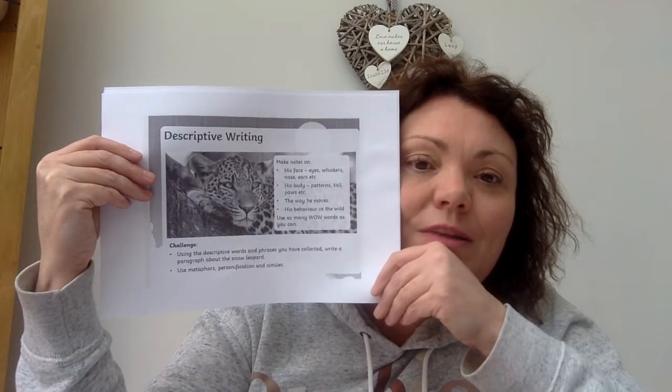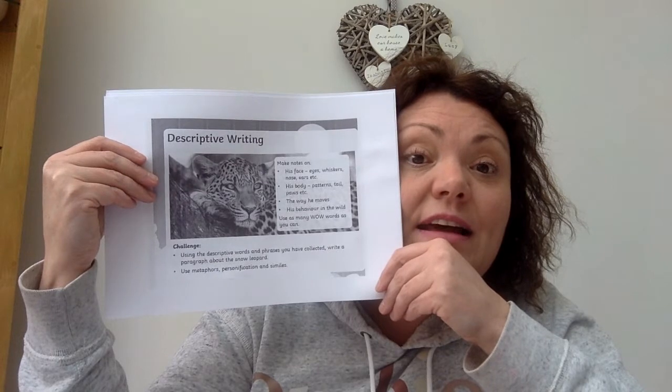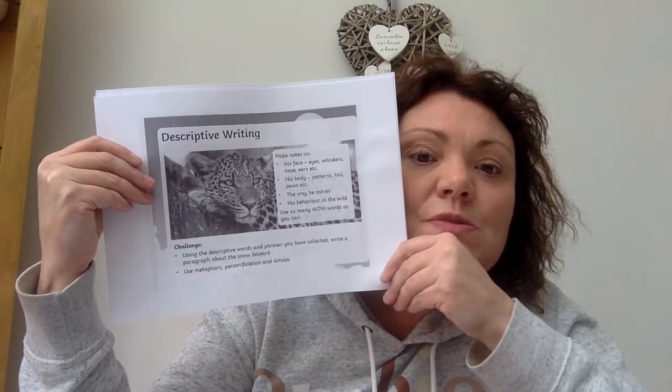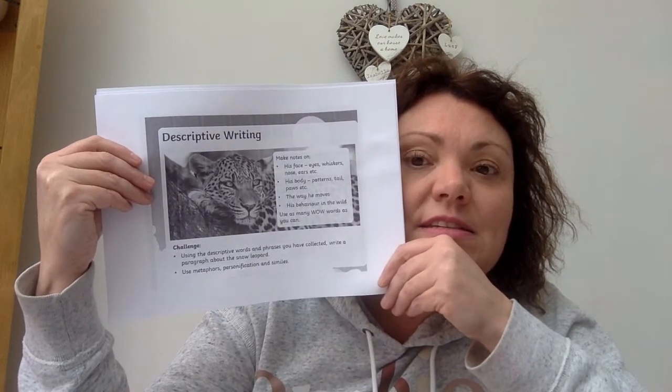And the way that he might behave in the wild. I think you could think of quite a lot of things looking at that picture of the snow leopard there. Isn't it stunning? It's beautiful. Use metaphors, personification, and similes. Well, you're great at using all of those in your writing. So make sure that you include some of those as well.